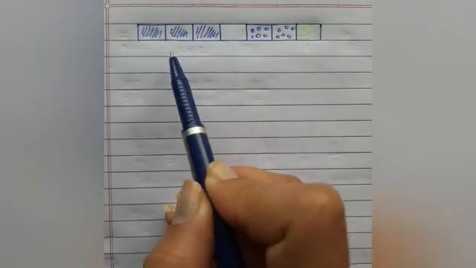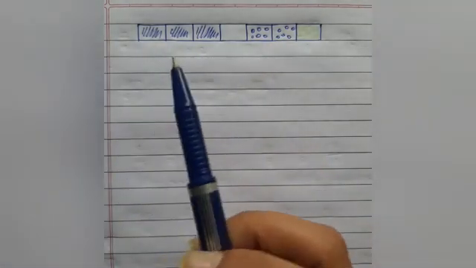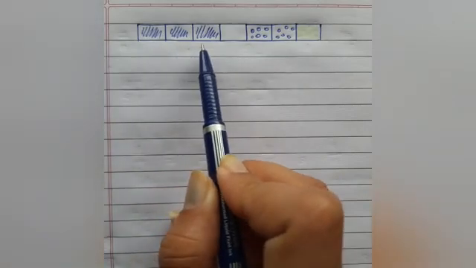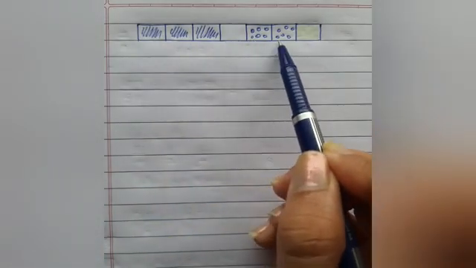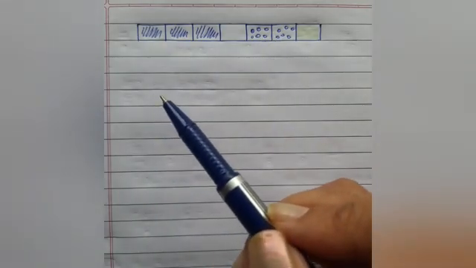First, we'll start with addition of like fractions. Here we have a strip with 7 equal parts, and from these 7 parts, these 3 parts are colored differently and these 2 parts are colored differently.